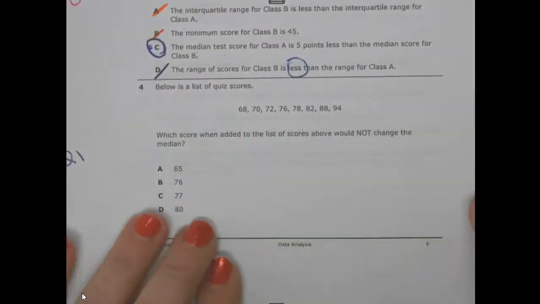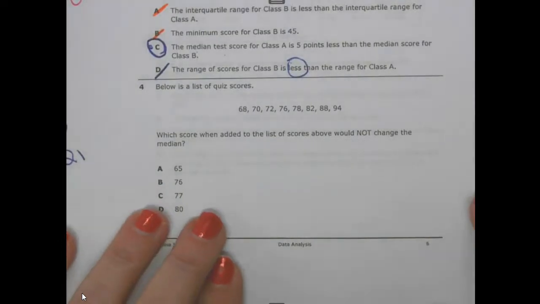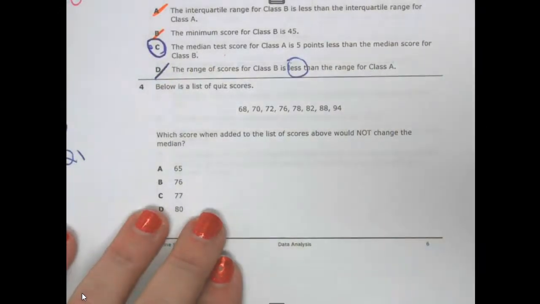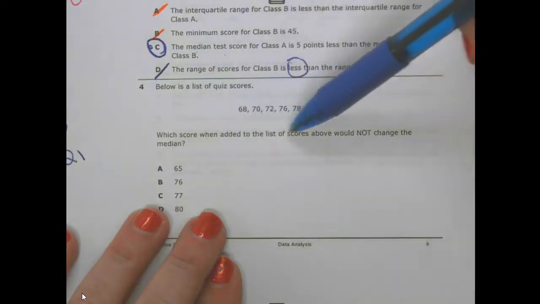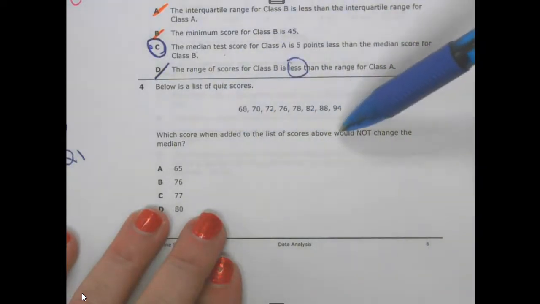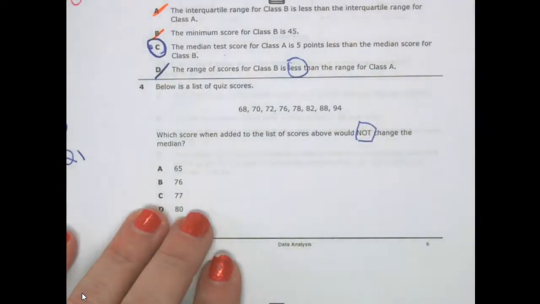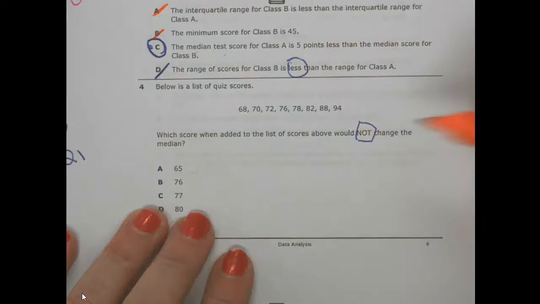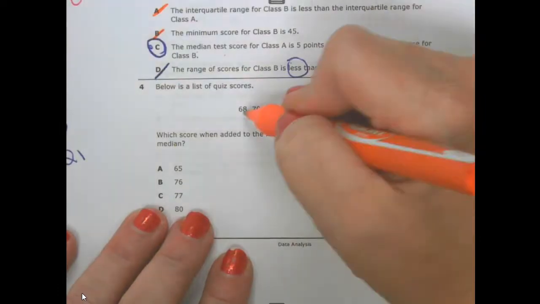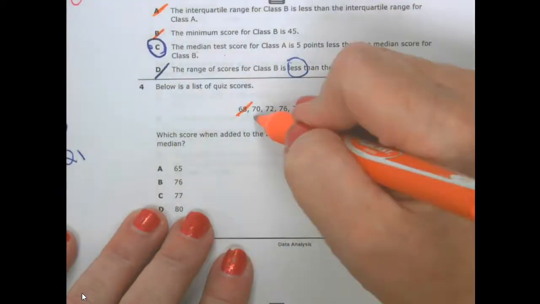Below is a list of quiz scores: 68, 70, 72, 76, 78, 82, 88, 94. Which score, when added to the list of scores, would not change the median? So let's first find the median. Median is the middle number when you line them up from least to greatest. They're already lined up, so let's find our median.